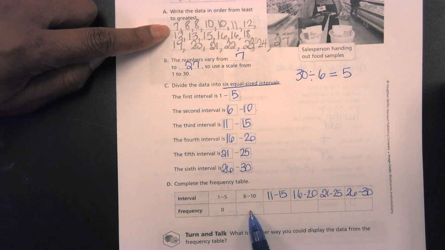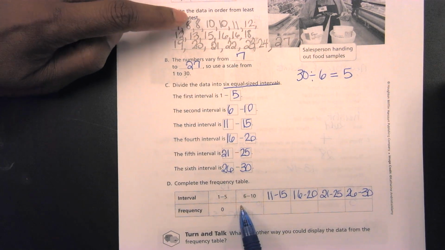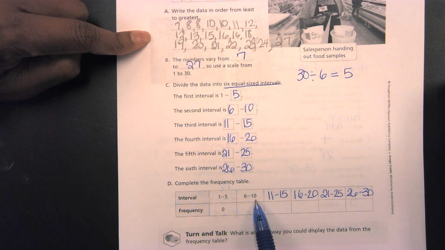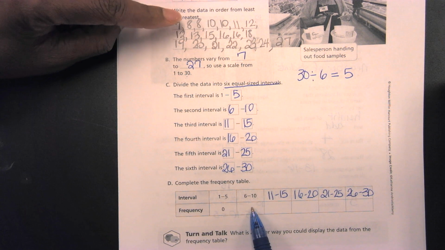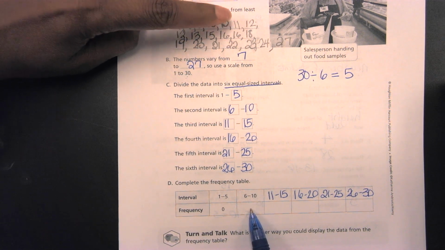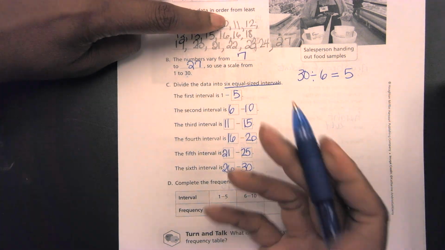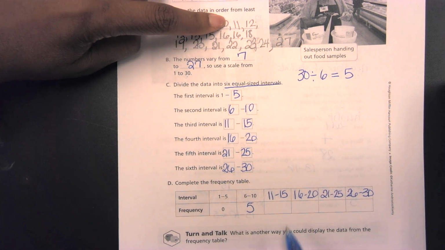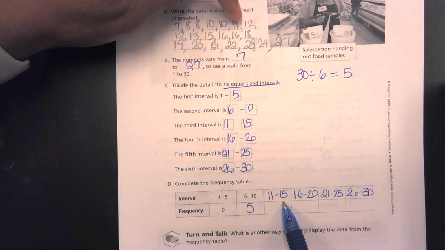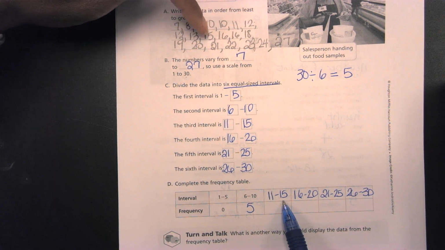With my second interval, well, my second interval is 6 through 10. So I'm including all the numbers 6 through 10, which will be 7, 8, 9, 10. So that's going to be 5 numbers. The numbers that fall between 11 and 15 will be 5 again.